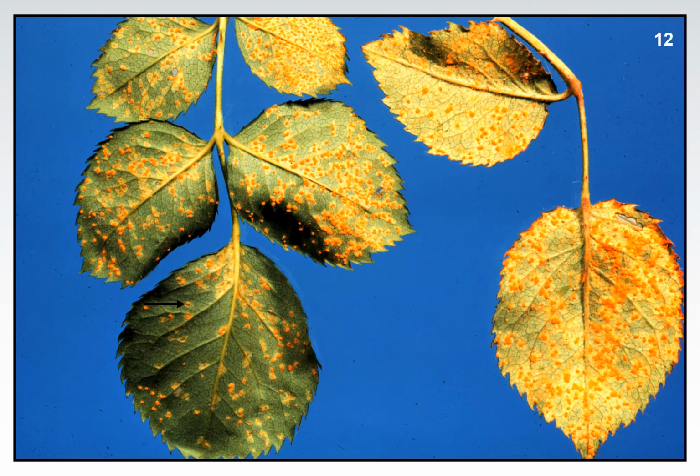The other major group of rusts are what are called the heteroecious rusts. As opposed to the autoecious rusts, the heteroecious rusts require two different hosts in order to complete their life cycle. Probably the most common one that folks tend to see is one called cedar apple rust. And that particular rust fungus spends part of its life on red cedar or junipers in general, and then the other part of its life cycle on woody rosaceous plants like apple, crabapple, hawthorn, and quince.